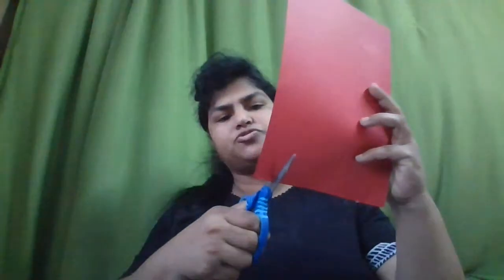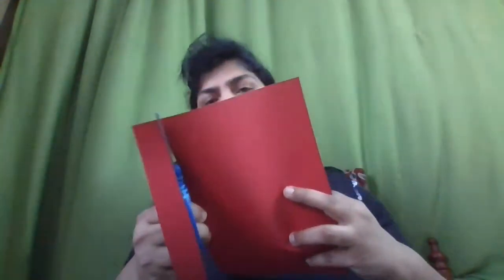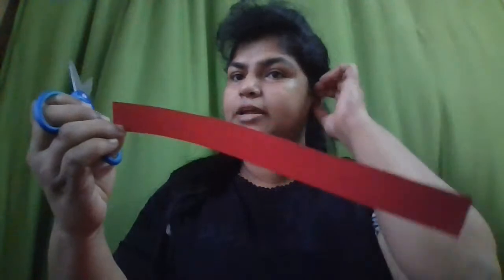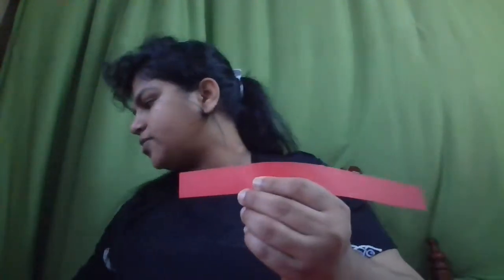Clear? I told you to have a strip of paper, or an A4 size paper. You can take any color, even a simple plain white paper is just fine. Now I want you to take this paper and cut a small strip straight, like this. Just cut a small strip. I'll wait for a minute. Quickly.